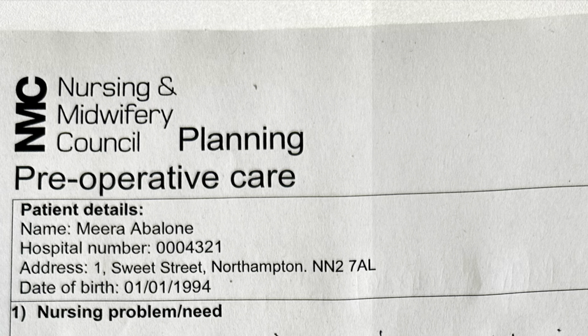On the second page, you will be provided with the patient details at the very top. So you've got the name of the patient, hospital number, address, and date of birth. At this stage, before you start your planning, you will be handed your assessment paper, the NEWS chart and the scenario that you used from your assessment, and you will use a black pen here as compared to the green pen that you used in your assessment.